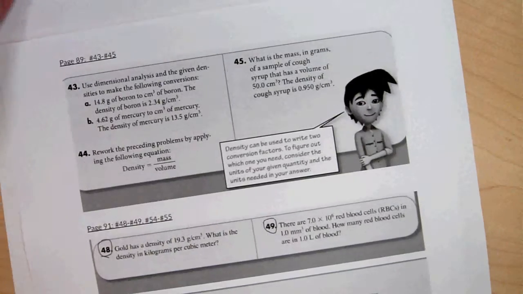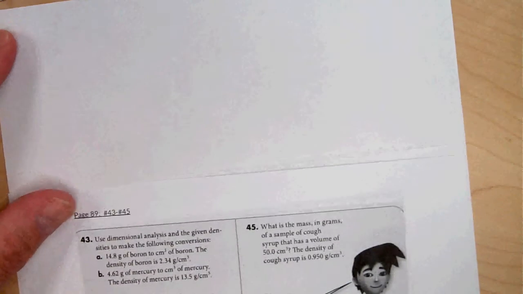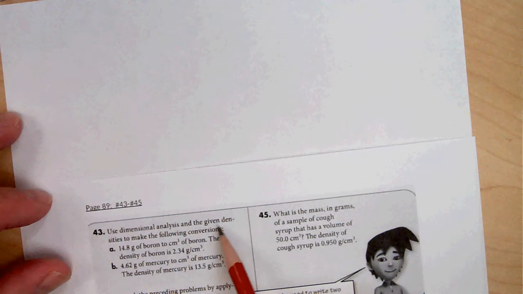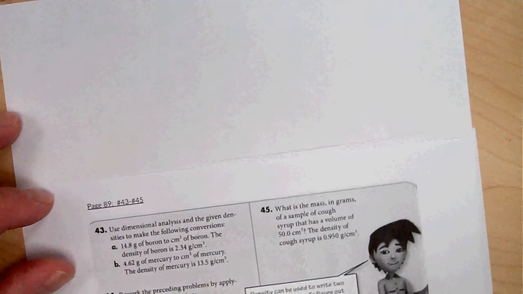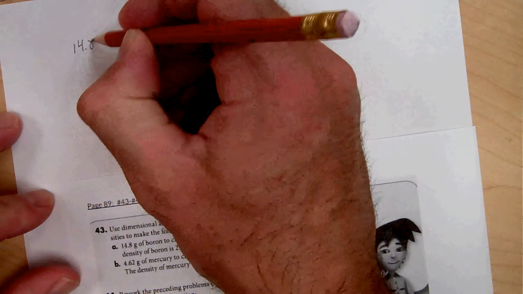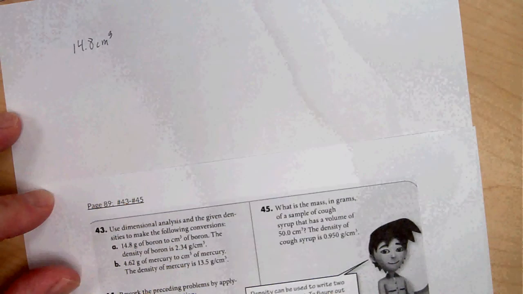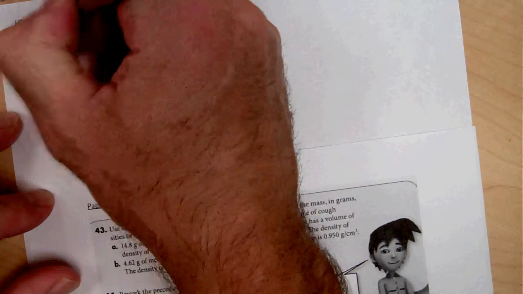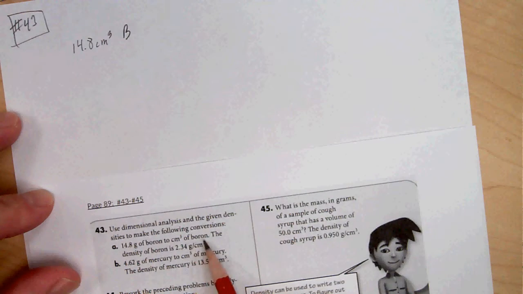Alright, let's take a look at our next problem set using dimensional analysis. For this problem, number 43, use dimensional analysis and given densities to make the following conversions. 14.8 grams of boron to cubic centimeters of boron. So our known 14.8, this is number 43, and we want to change that, oh, that was grams, my bad.